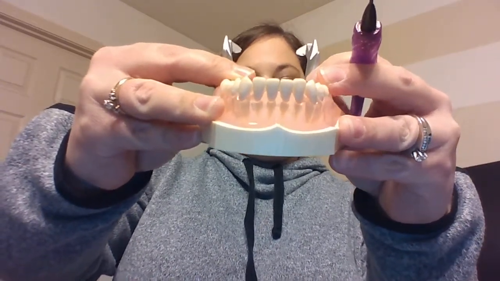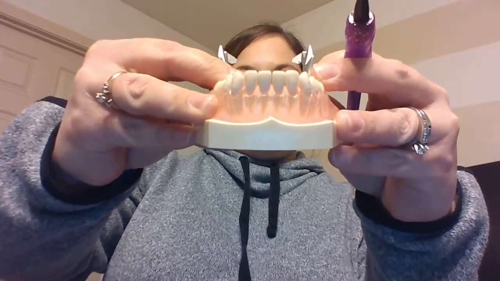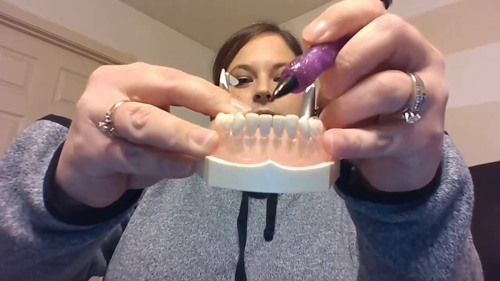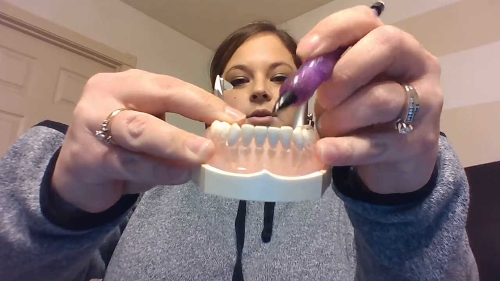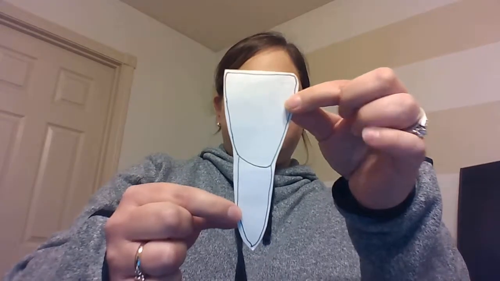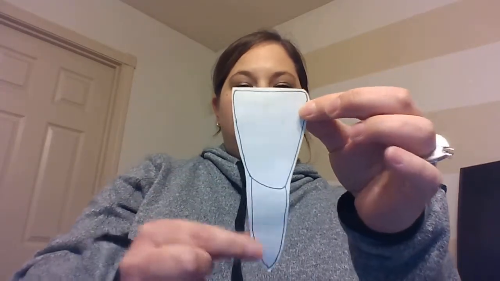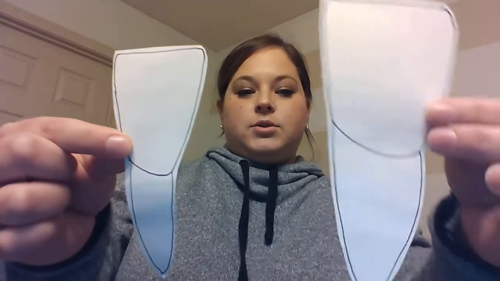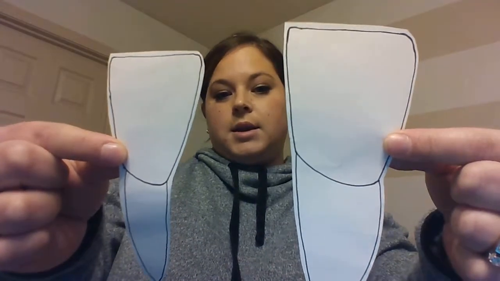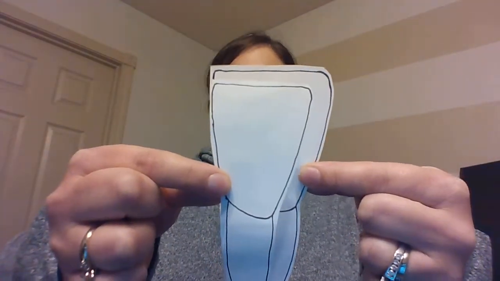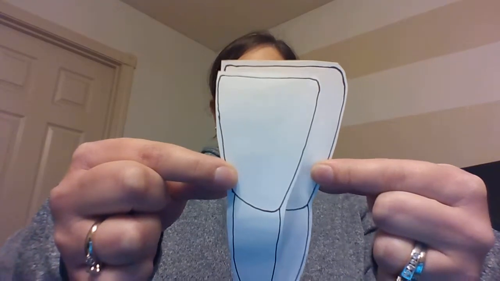With that being said, it was a little hard to try to show you the difference in the mesial and the distal sides of these teeth, so I have made them larger on a piece of paper. So we're going to start with a central incisor. And right off the bat, we're going to be able to tell that this is a central incisor based on its size. If we hold it up next to our lateral incisor, you'll see that it is smaller than the lateral incisor. It's shorter.